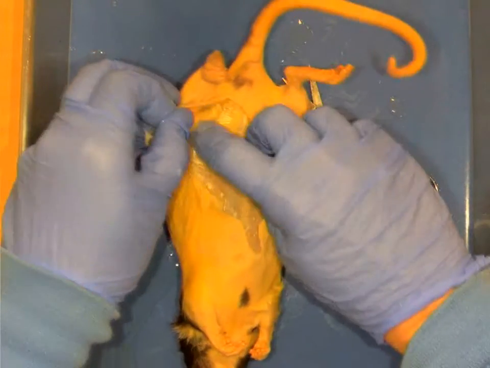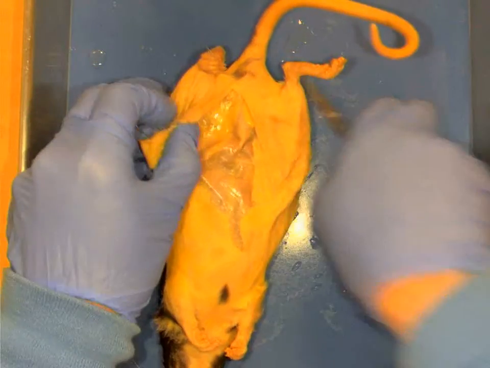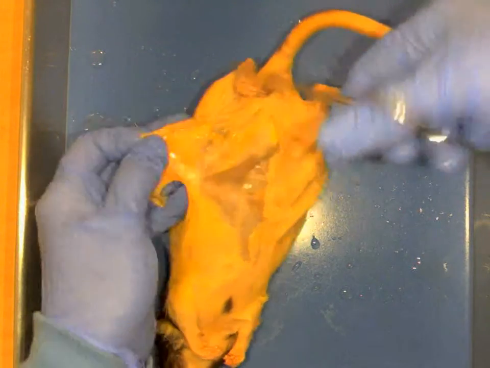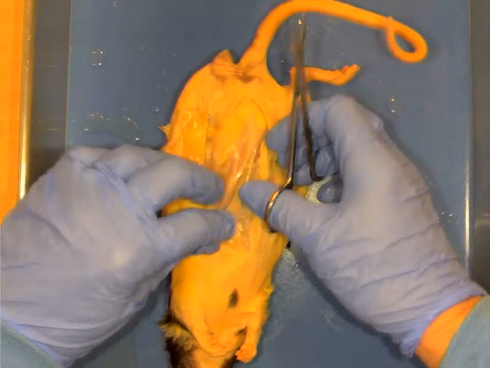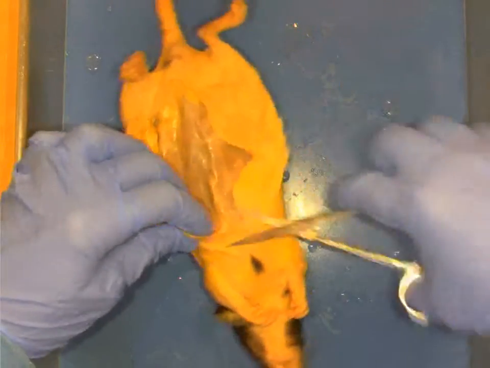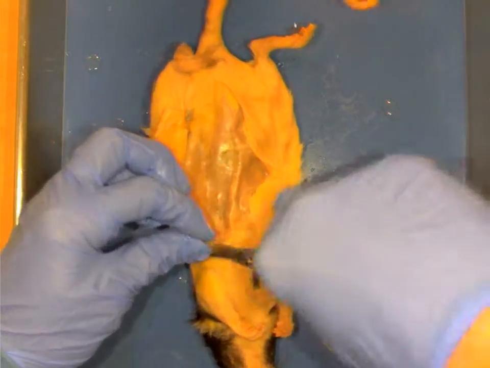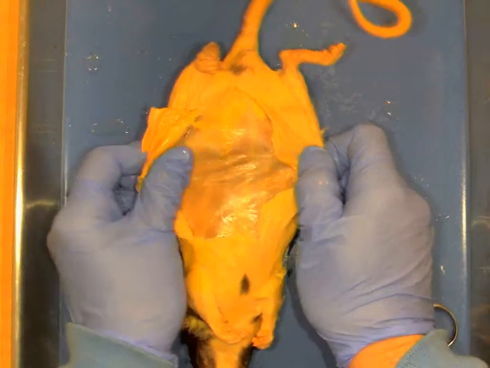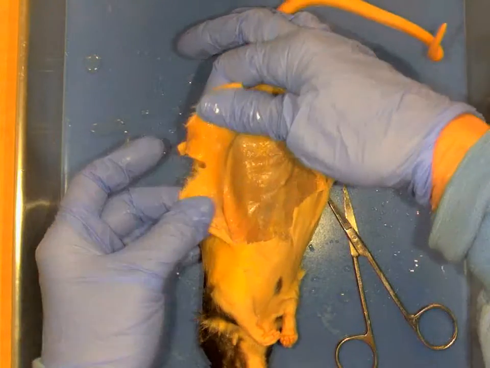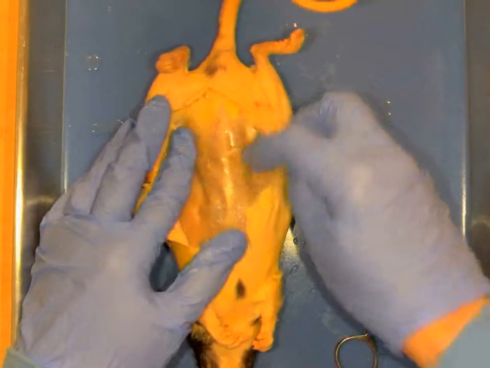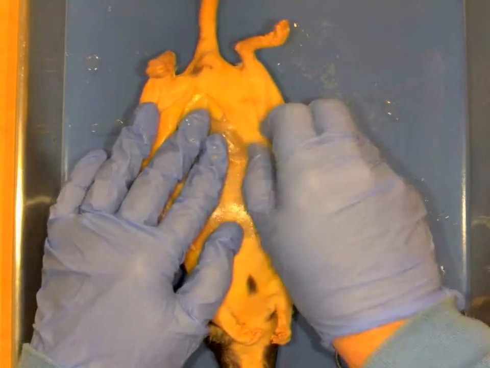Now I'm going to make a transverse cut so I can kind of flap it open so we can see the muscles better underneath. Coming up here, all I'm doing is pulling the skin away from the muscle groups so that you can see two distinct systems. The skin, which is the integumentary system, and then muscle groups, which is the muscular system.